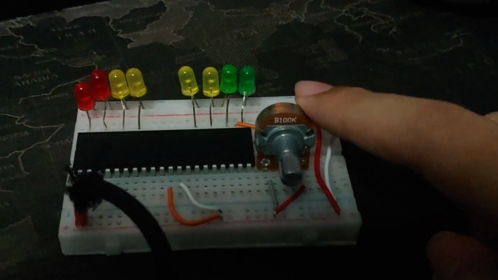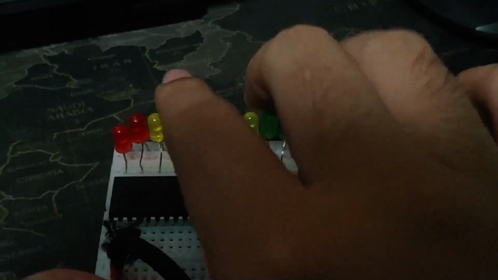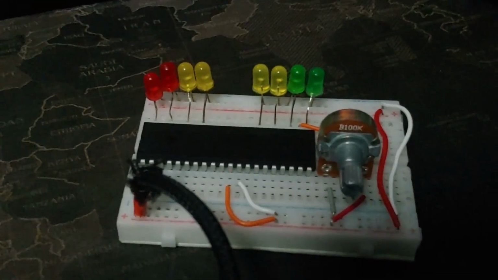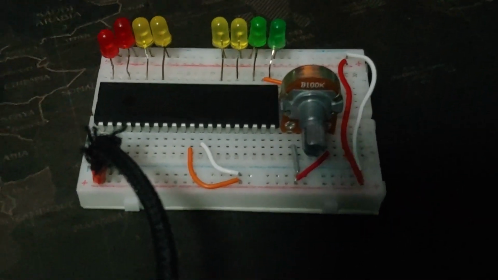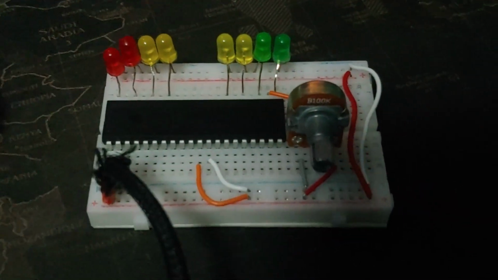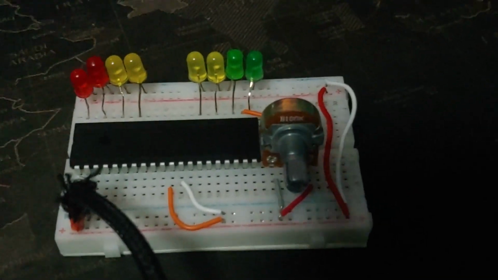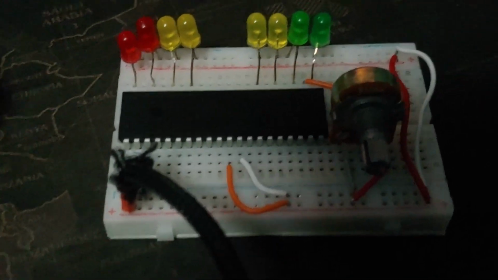The circuit uses a 100 kilo ohm potentiometer as the input and 8 LEDs for the output. The power supply is just a power bank, so it outputs 5 volts. So if we turn on the power bank, the first LED should blink since I added that code to test the circuit.